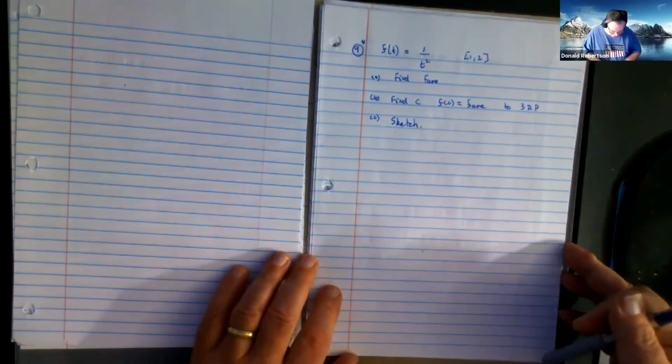Well, good morning, everyone. Let's get started. My goal today is to get average value functions finished, and to start the next section, which is a technique for integration called integration by parts. It's not as useful as u-substitution, but it still allows us to integrate functions that we can't integrate right now by the methods that we know.